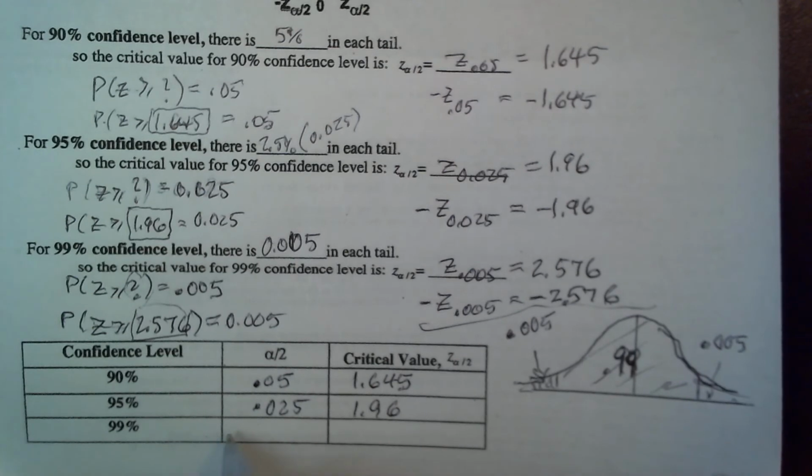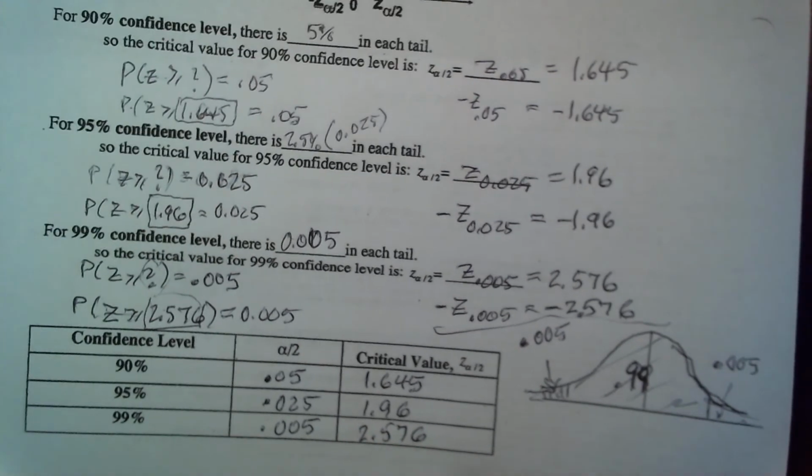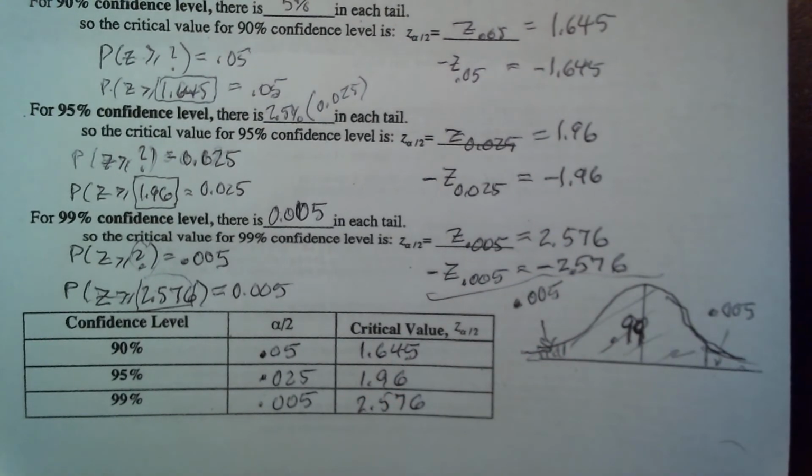And for the 99% confidence level, alpha divided by 2 would be 0.005, and the critical value would be 2.576. It's good to have this little table available when you do confidence levels and margins of error. That's really what it's about.